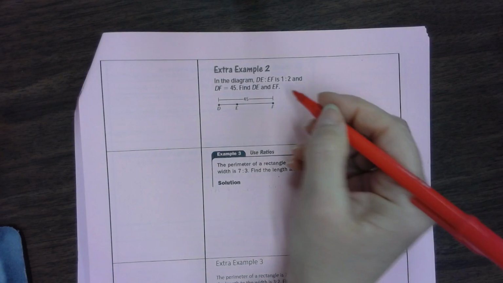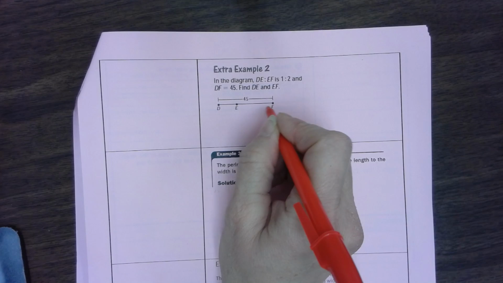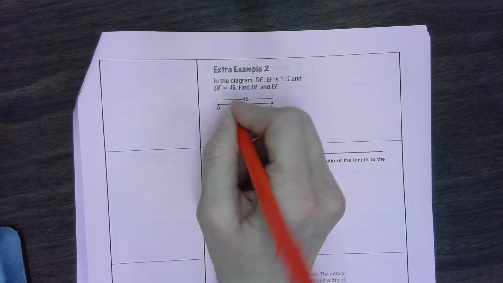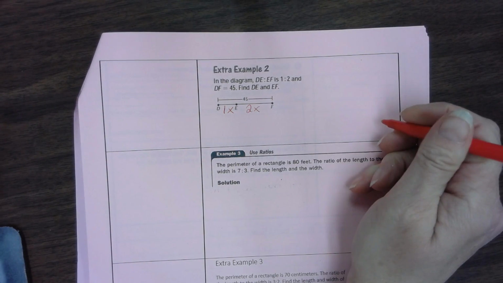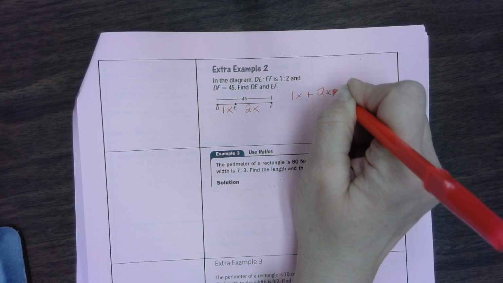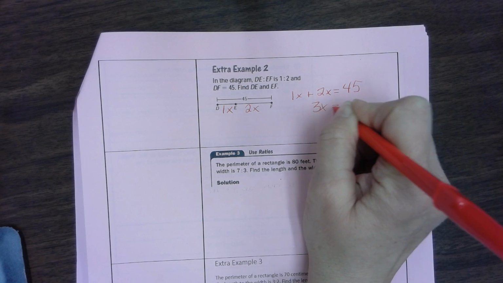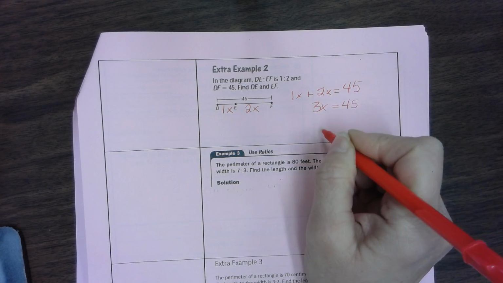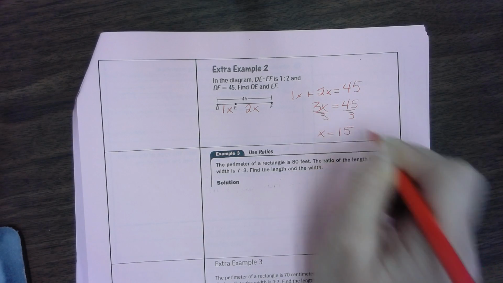All right, one more of that type. In the diagram, the ratio of the length of DE to EF is 1 to 2. Again, that doesn't mean this is 1 unit long and this is 2 units long, because that doesn't make 45 units. So that means this is 1x and this is 2x. And then using the segment addition postulate, 1x plus 2x has to equal the whole thing 45, which means 3x equals 45. Divide by 3, x equals 15.